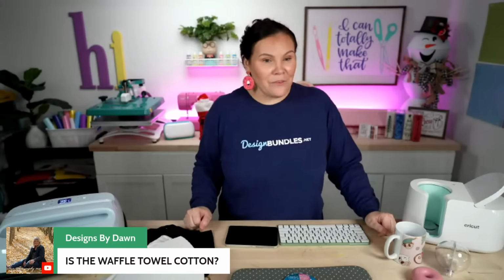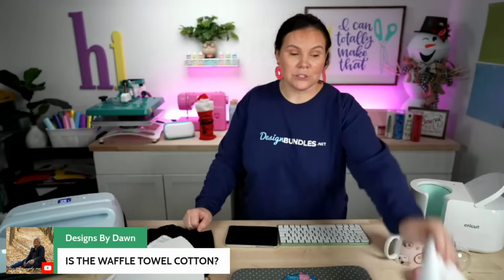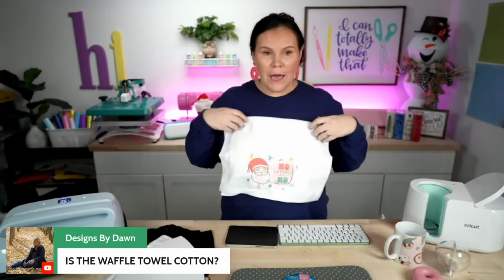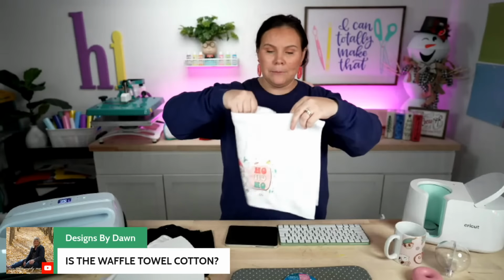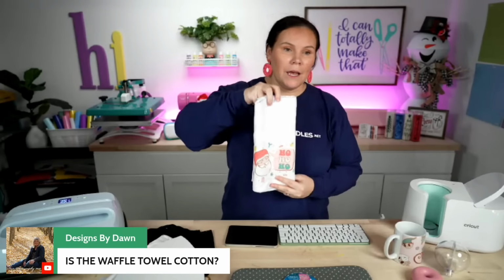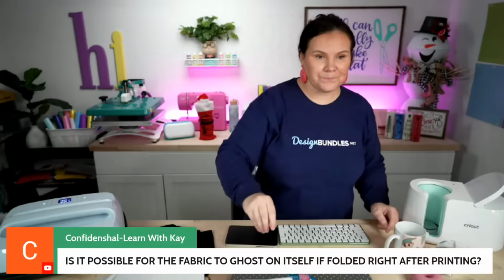Let's see. Is the waffle towel cotton? Nope. It is polyester. These are actually sublimation blanks. You can grab them on Amazon and you get like a 5 or 10 pack. But yeah, these are from Amazon.